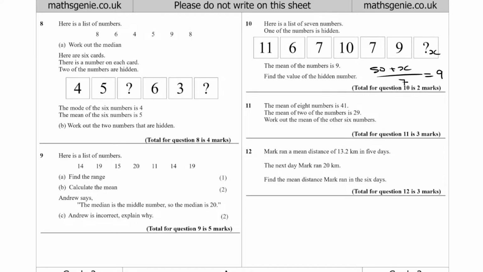January 2021. Oh, GCSE. Okay, yeah. Hang on. GCSE, January 2021. Paper 2. Oh, I see, yeah. 3 marks.